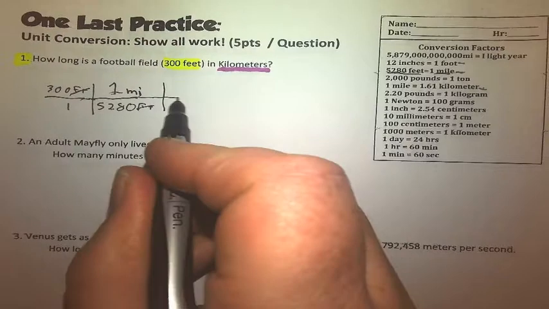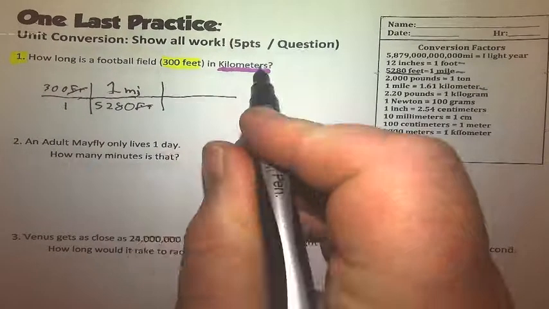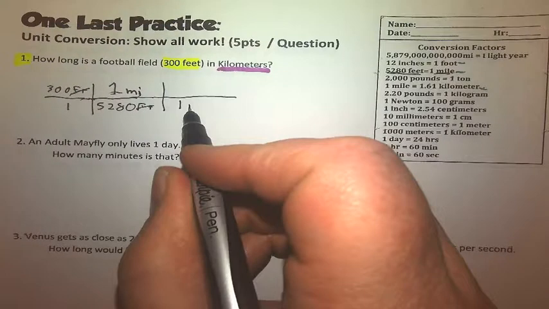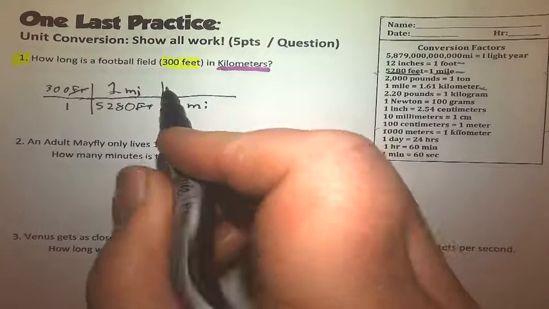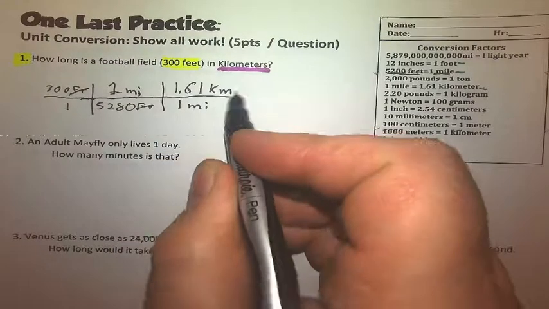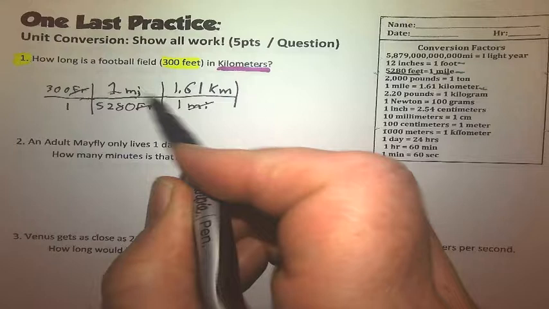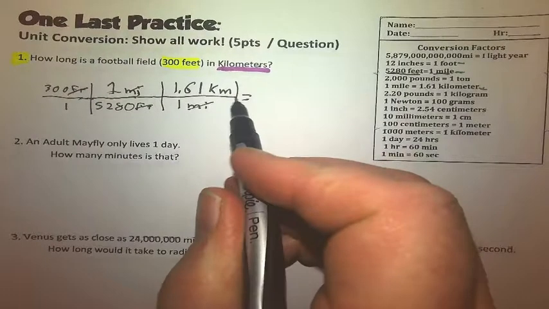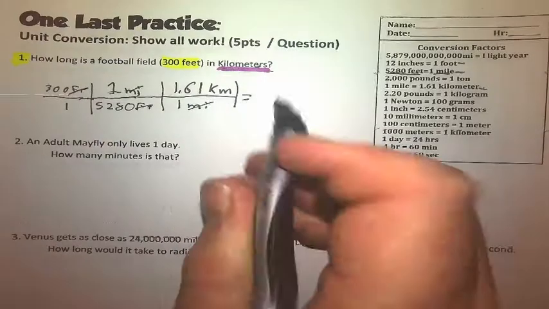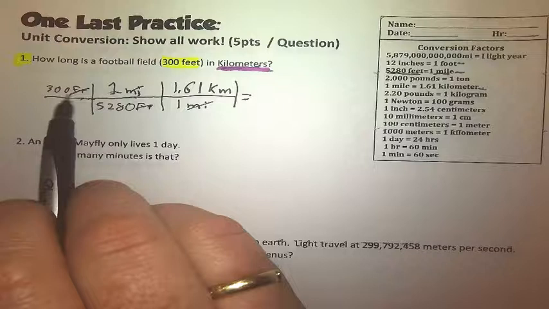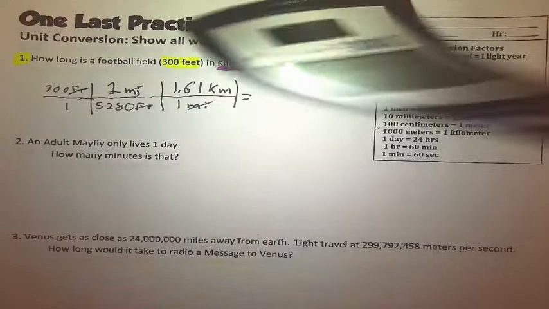We need another conversion factor to get rid of miles because our desired unit is in kilometers. So if I use 1 mile equals 1.61 kilometers, miles cross off. These two things are equal. Kilometers is the unit we want. So multiplying everything across the top, 300 times 1 times 1.61.